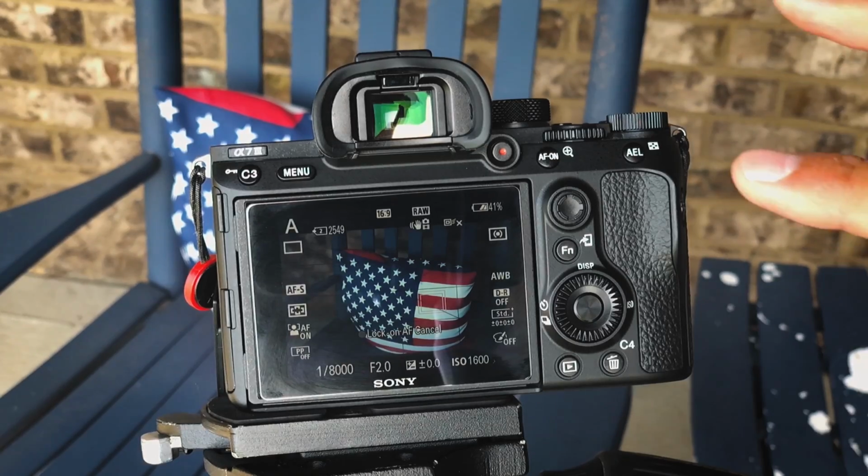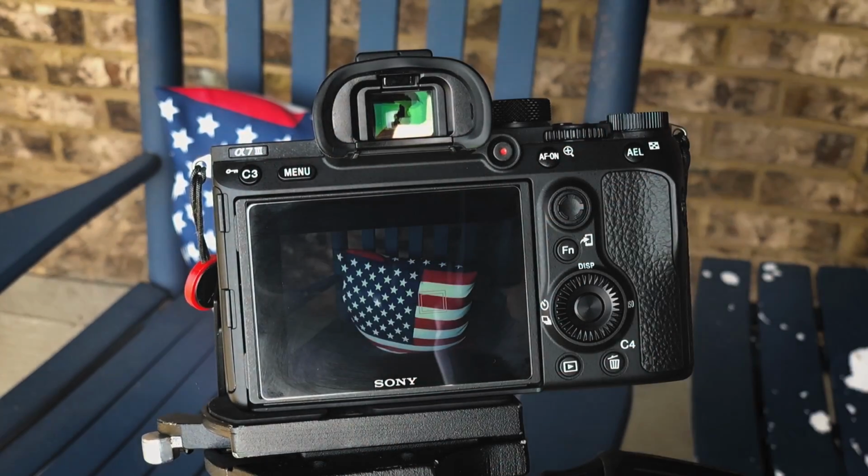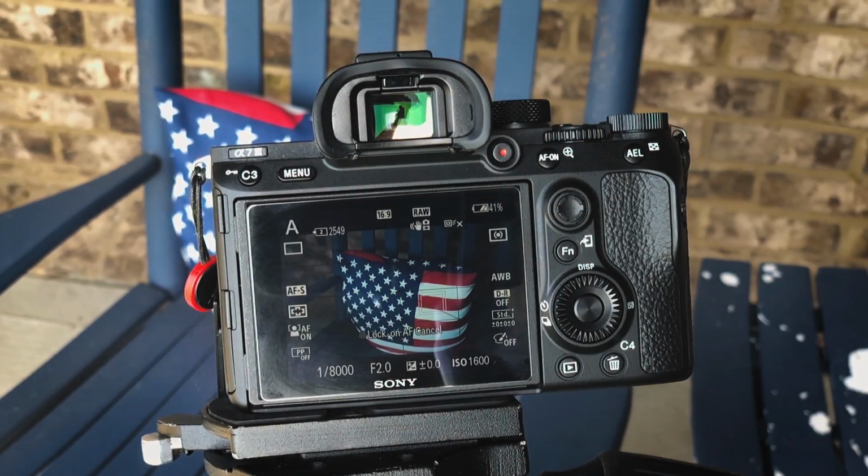So there are times when I've had it on the tripod or even handheld in some cases where I'm trying to use the rear LCD to compose a shot, and I need to change something in a menu or touch something else on the camera, and you reach across and that sensor for the EVF shuts off the rear LCD screen. That can be a little bit of annoyance.